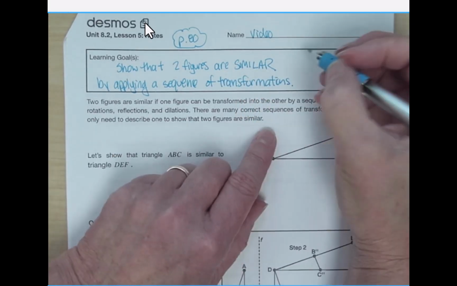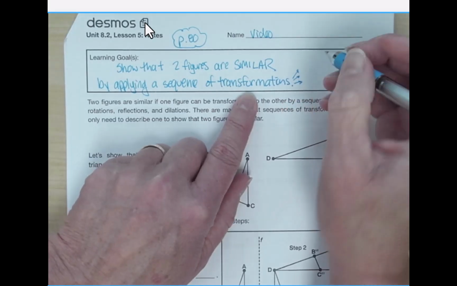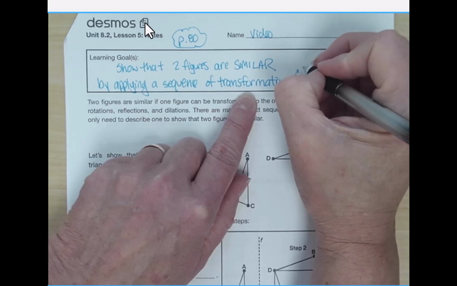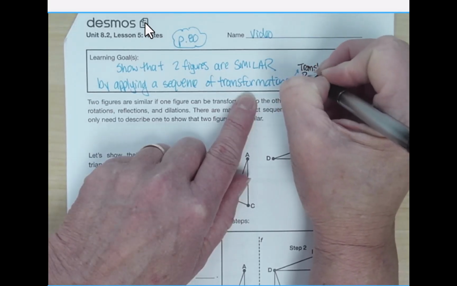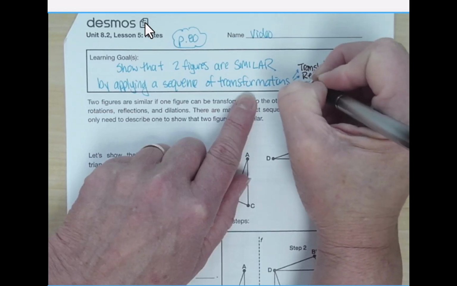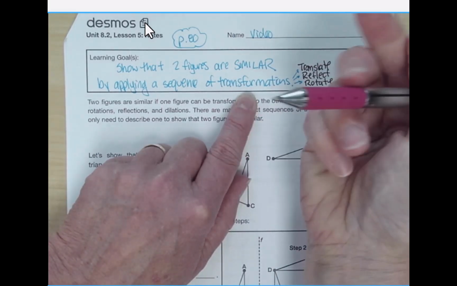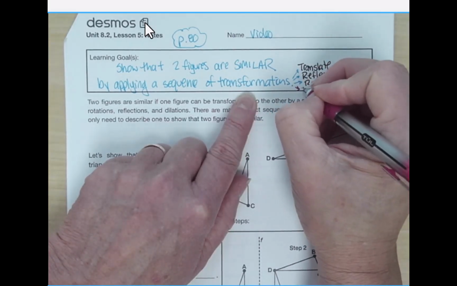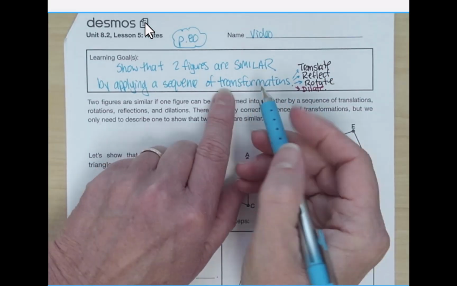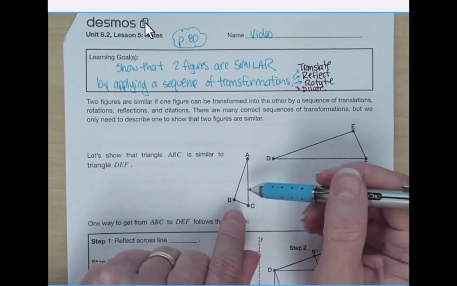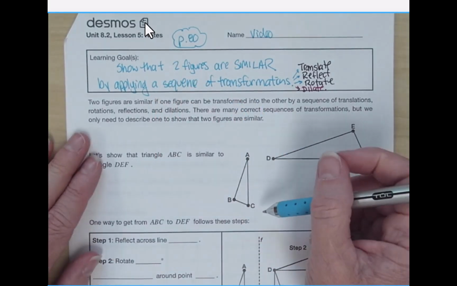And I just want to remind you, at this point, we've talked about 4 transformations. 3 of them were the rigid transformations. I'm going to write those in black. We can translate, we can reflect, we can rotate, and now, big finish, we can dilate. We can make figures bigger or smaller. So those are the transformations I'm talking about that we're going to be using to fit one figure right on top of another. And that way we can show that two figures are similar.